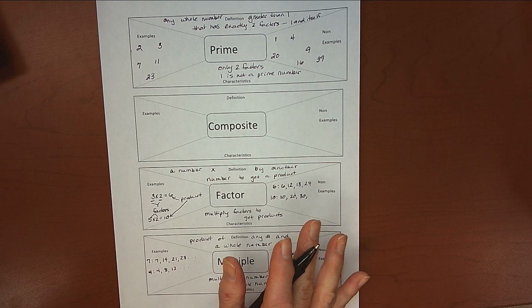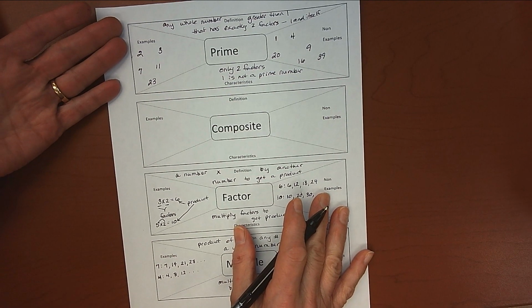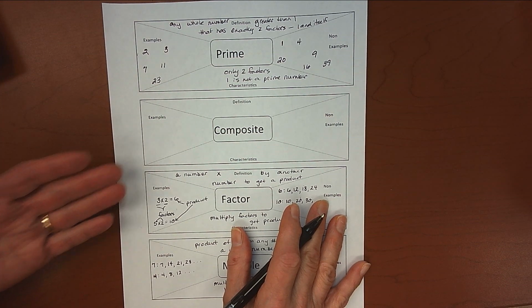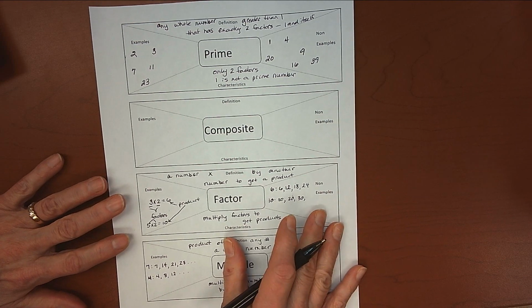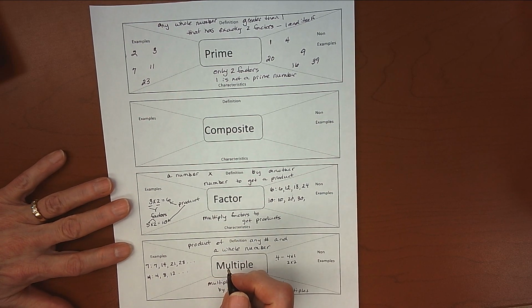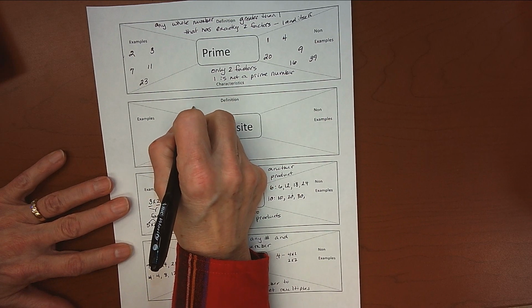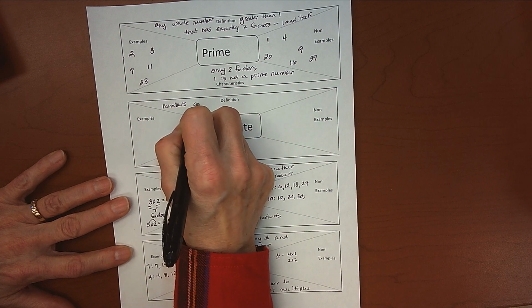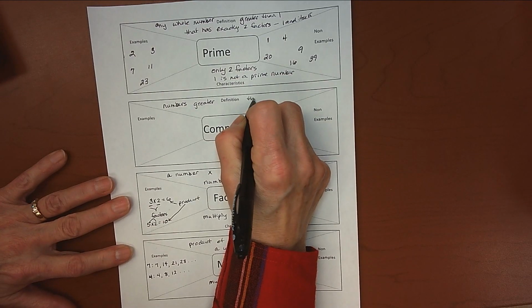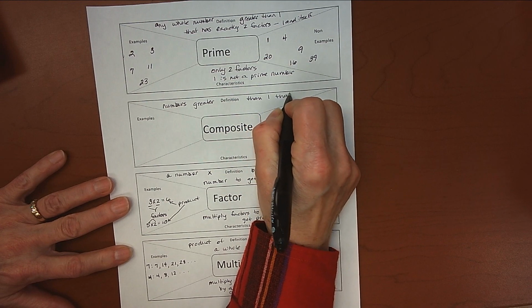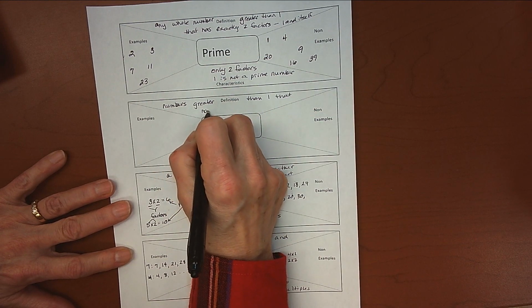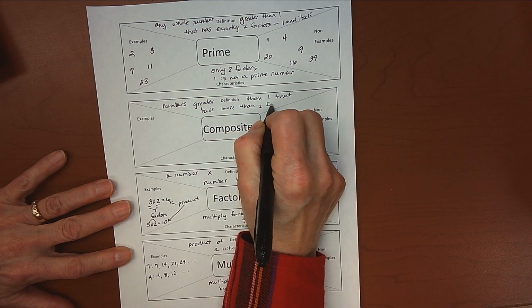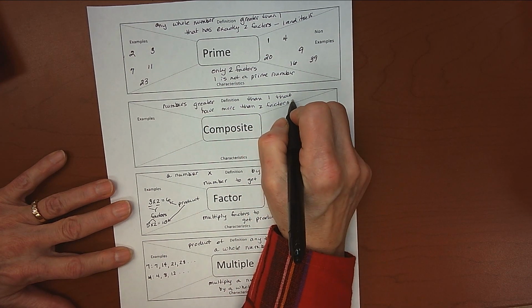All right, so composite numbers are all the numbers that are not prime. Every whole number has to be either prime or composite. It fits into one of those 2 categories, with the exception of the number 1. So composite numbers are numbers greater than 1 that have more than 2 factors, whole number factors. So 3 or more. And remember, we're talking whole numbers here.